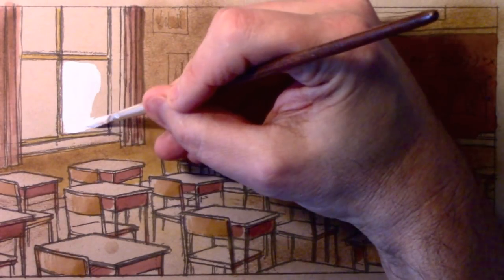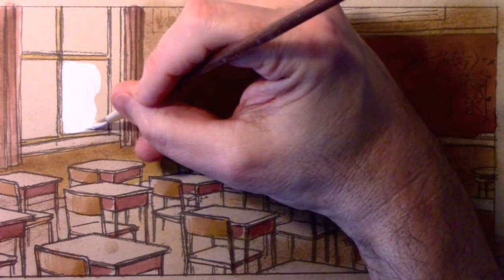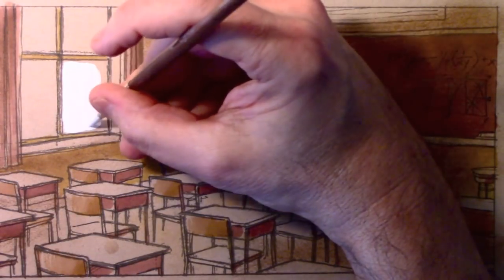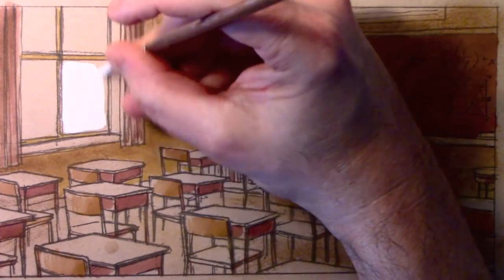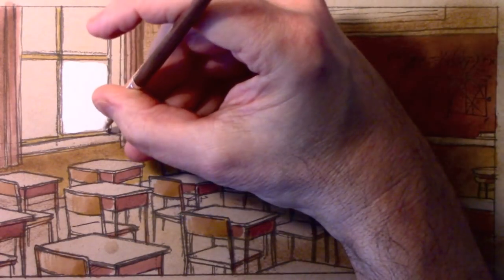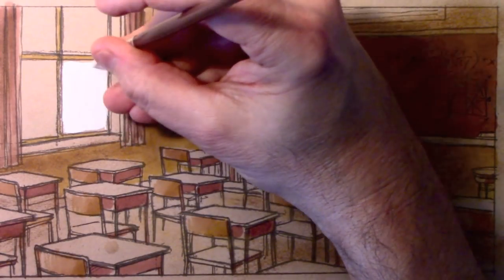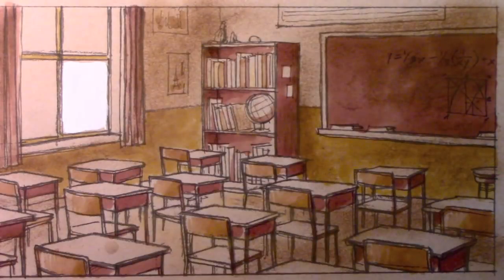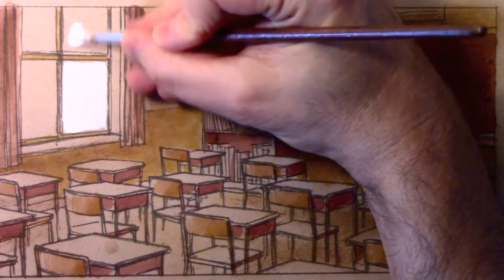And, you know, I suppose you could do this in such a way that you see trees or something outside there. I'm going to really try to push it so that it's like blindingly bright, the sunlight that's pouring through, so bright, in fact, that you just basically can't see anything outside.